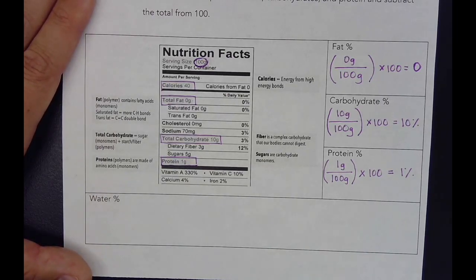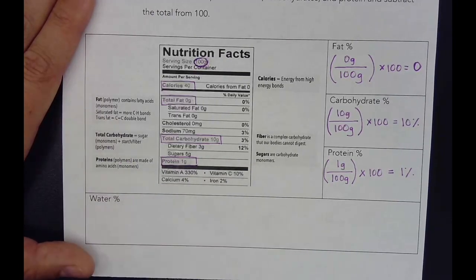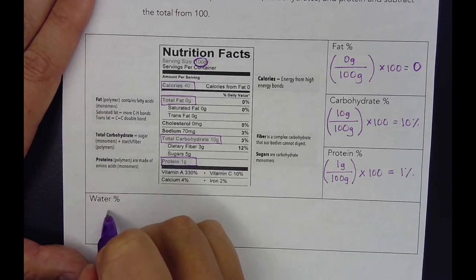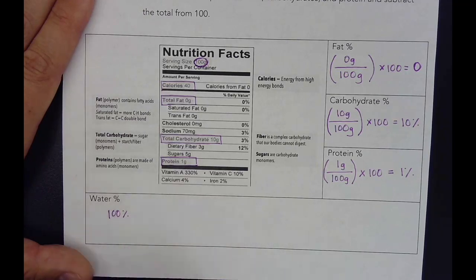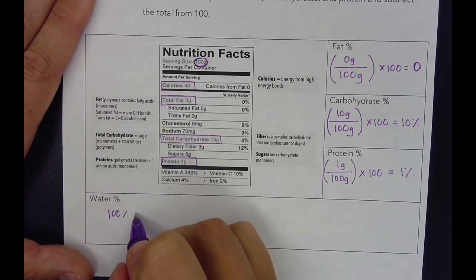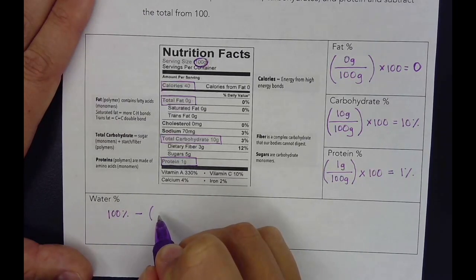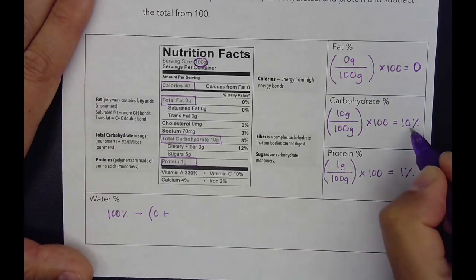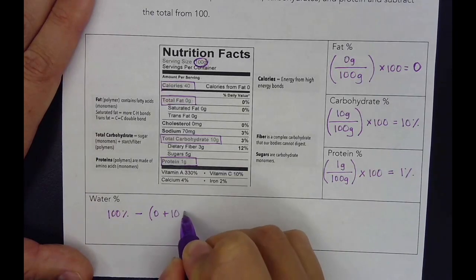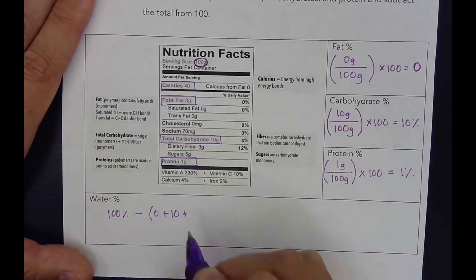To figure out how much of the food is water, the percentage that is water, you have to add up all of these percentages, and then we're going to subtract that from 100. So our total percentage of the food is going to equal 100%. So we're going to start with 100%, but we're going to subtract the amount of the food that is fat plus the amount of the food that is carbohydrate plus the amount of the food that is protein.